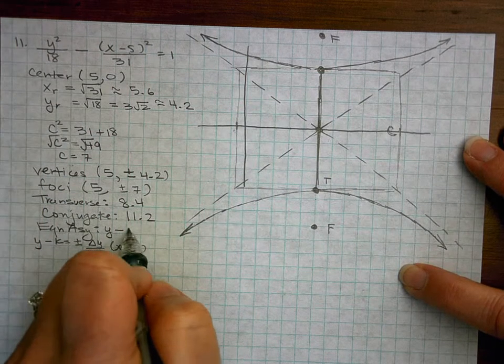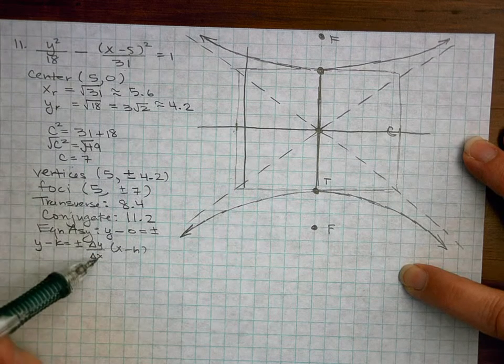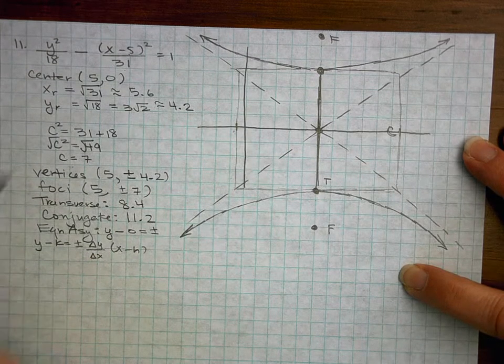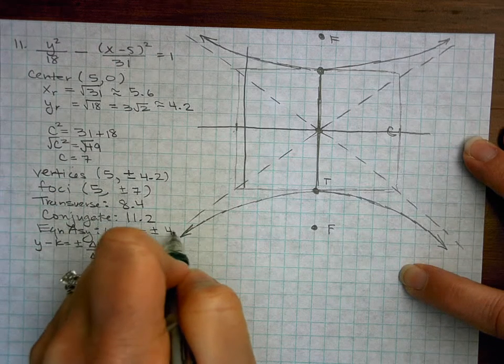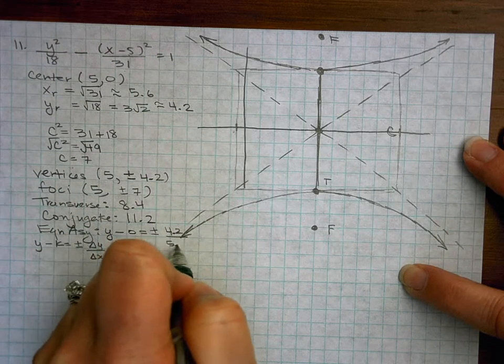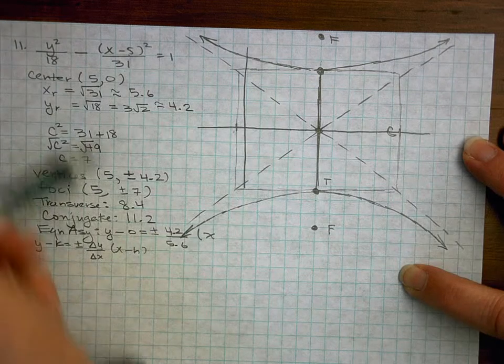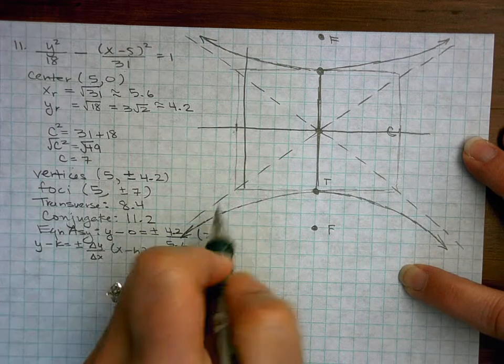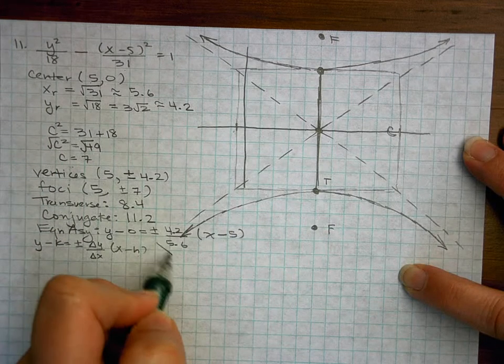So y minus 0, and then equals plus or minus the change in y over the change in x, and that's my x and y radius. So my y radius is 4.2, and my x radius is 5.6, and then x minus my value for h, I'm looking at my center for that, so that would be 5. And then I want to simplify that, because that looks a little weird, so I'm going to do that down here.